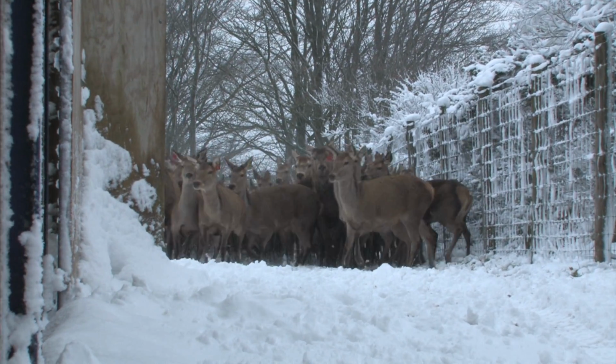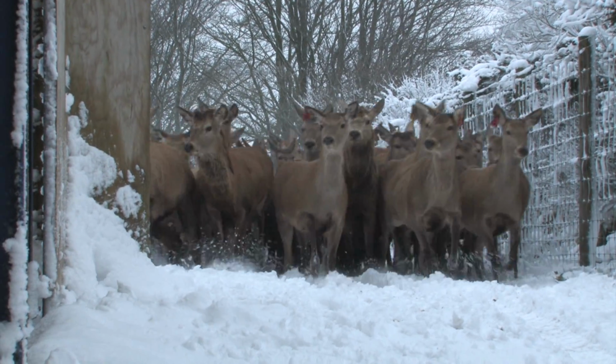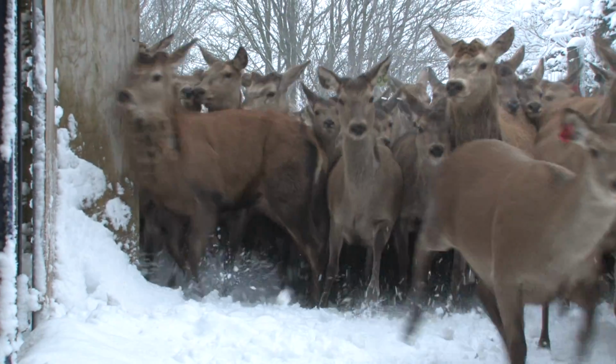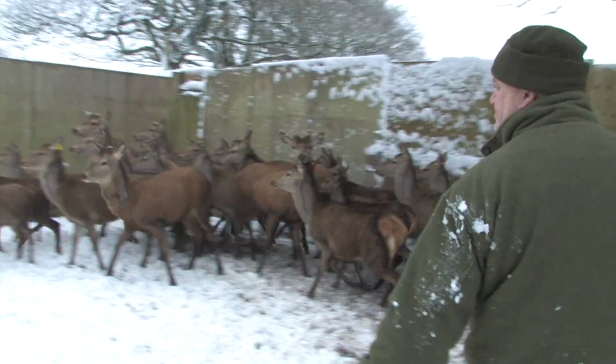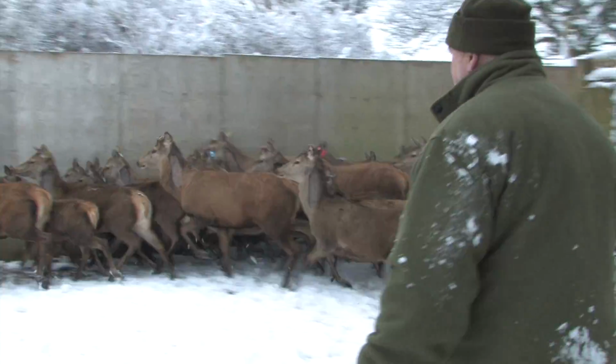Why do we TB test deer? It's obviously to prevent the disease being passed on from animal to animal, to eradicate carrier animals. The main reason for doing it these days is when tuberculosis has been found on a farm and we need to know how many of the deer on the farm have got it and try to eradicate it from within that unit.